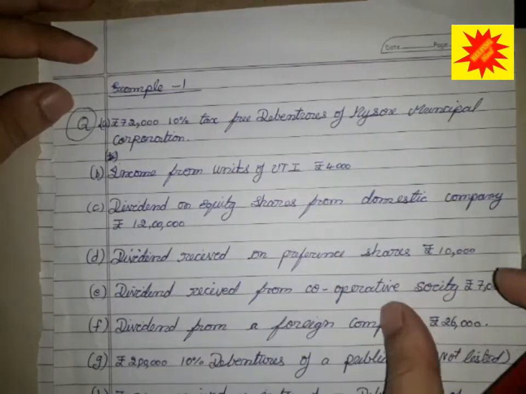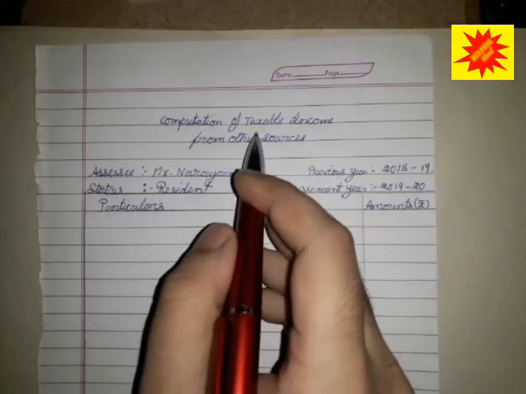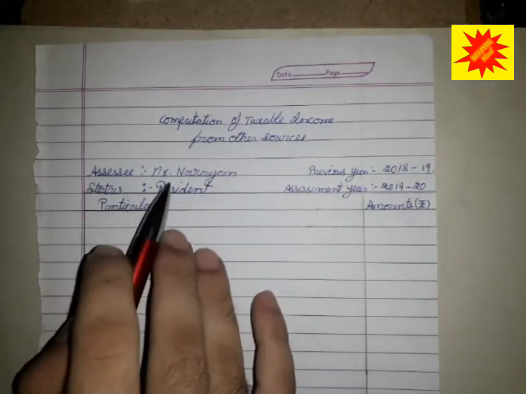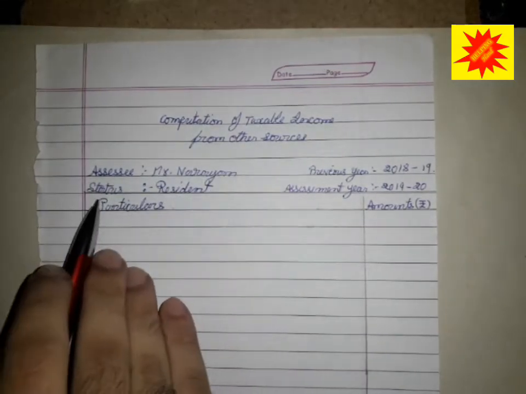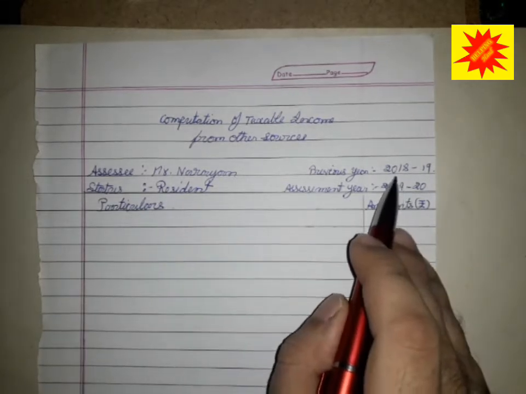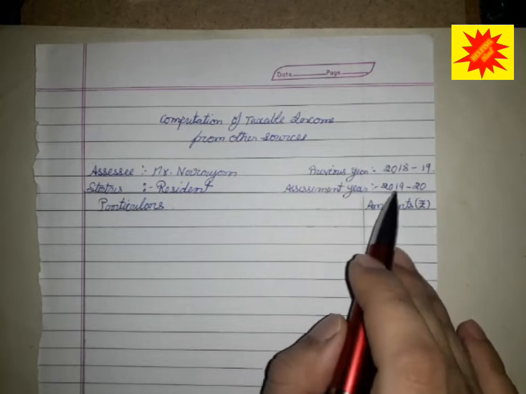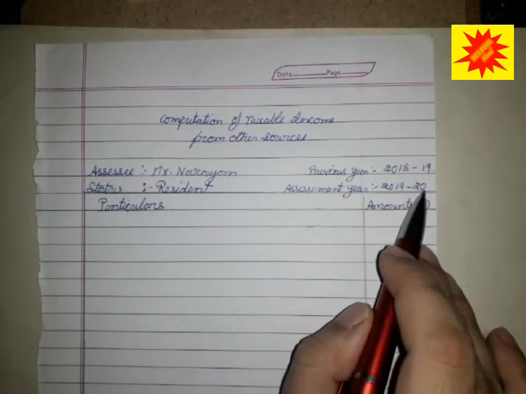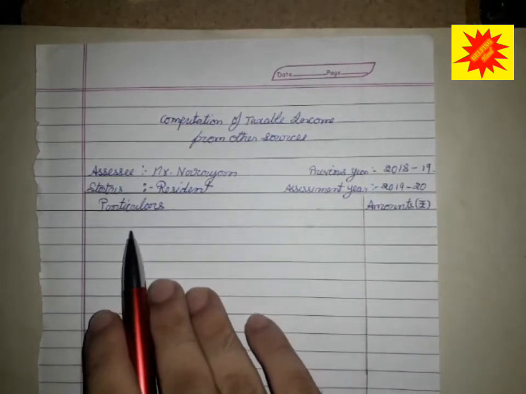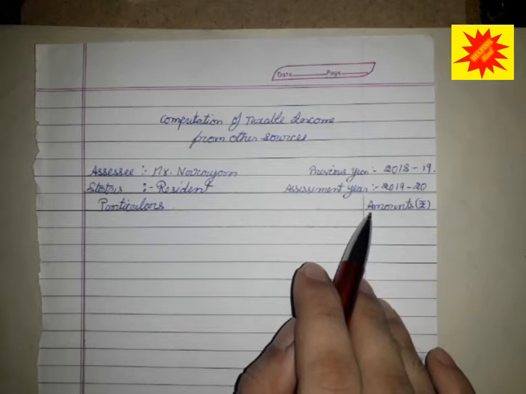So how do we gross up? So let us start with the sum. See, so computation of taxable income from other sources. We have the assessee Mr. Narayan. His status, he is a resident. His previous year is 2018-19 because the assessment year is 2019-20. When 2019-20 is the assessment year, his previous year will be 2018-19. We have one particular column and an amount column.